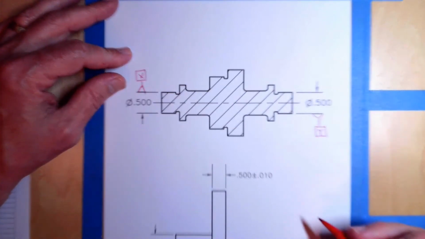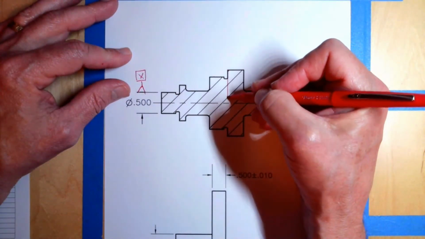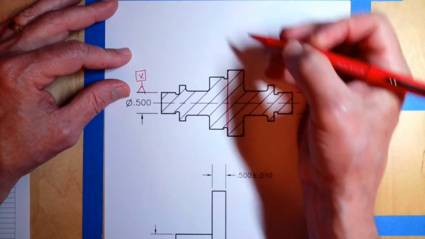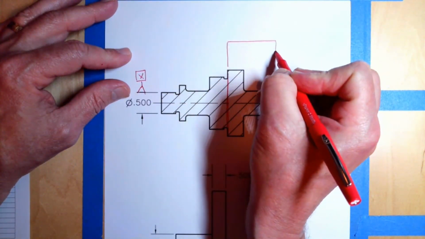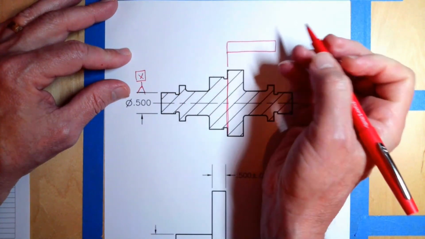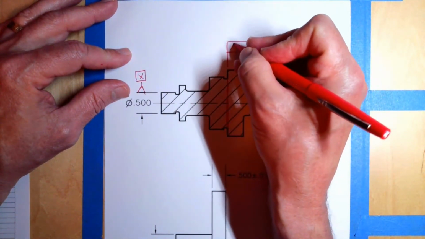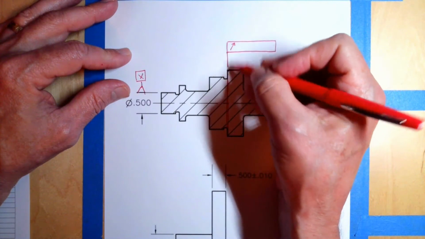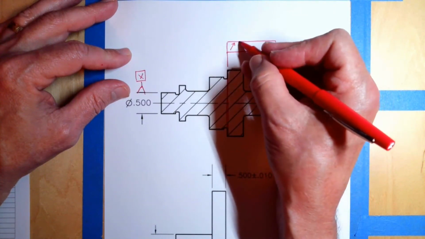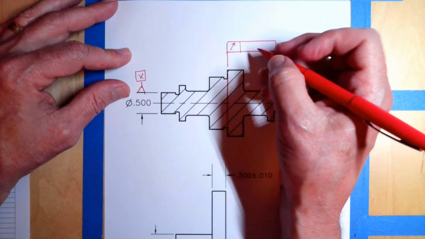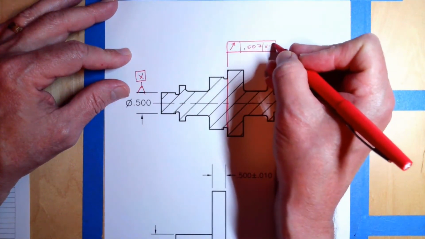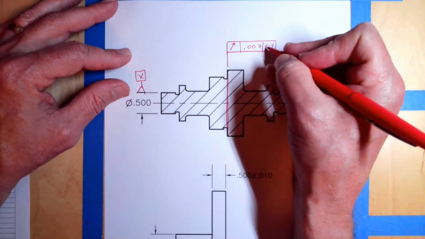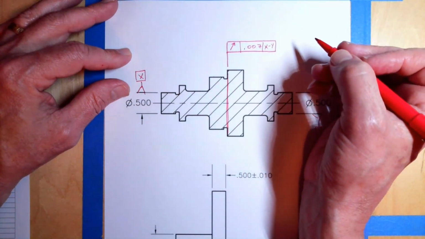And now, what do we want to control? Well, let's say that we want to control this face right here, right? So we could come off of here with an extension line, go up like this. It's not possible to use total runout, so we have to limit ourselves to circular runout, 0.007, and then X dash Y. Okay, let's make that a little bit better.